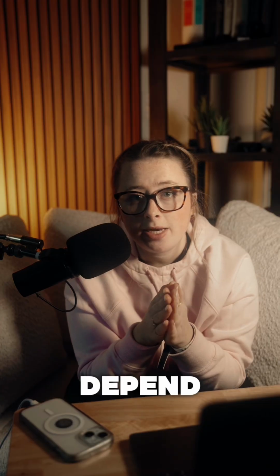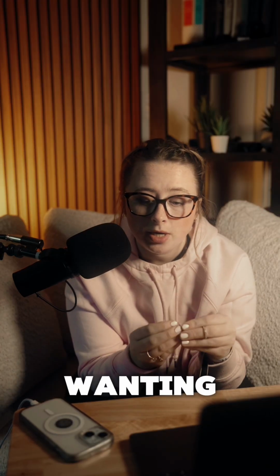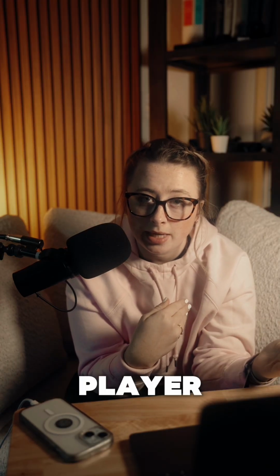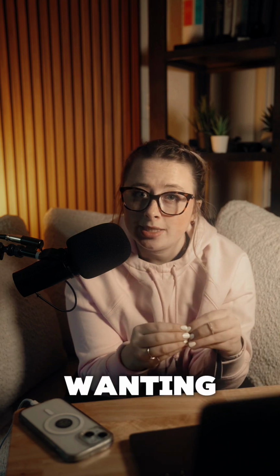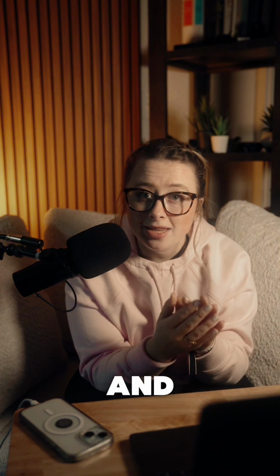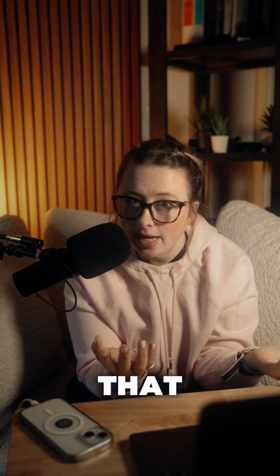For sports, it will depend on the style you are wanting. If you are wanting that distinction between the background and the player, you are going to want to keep your aperture low. If you are wanting to see the fans or the people in the background and the athletes, you'd want to raise that to f8.